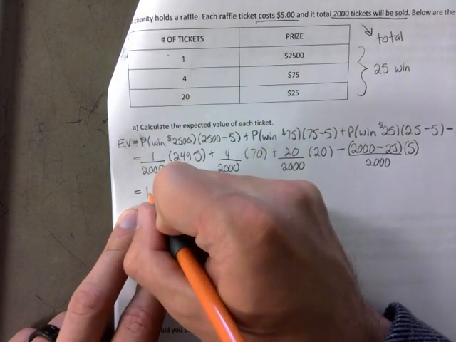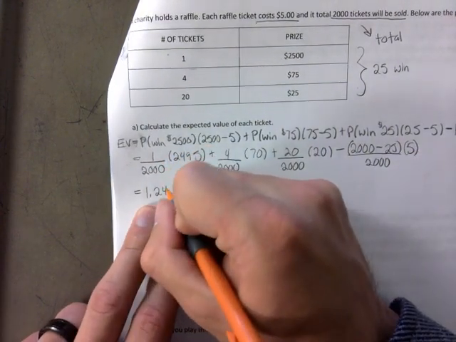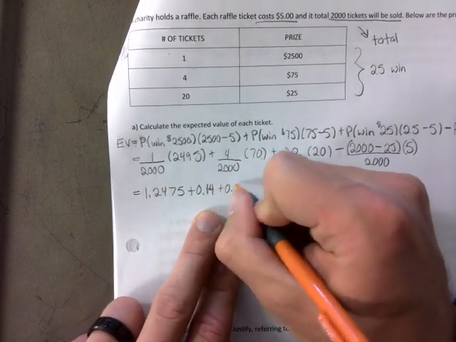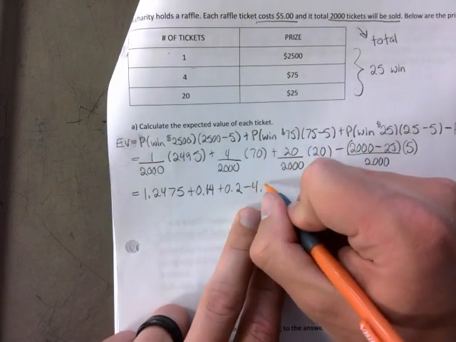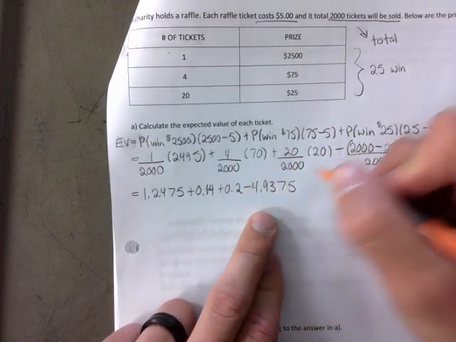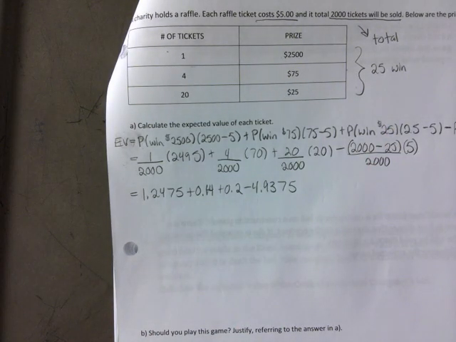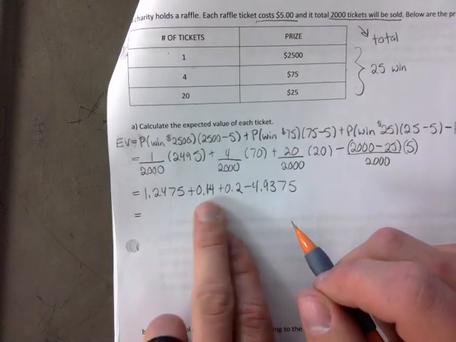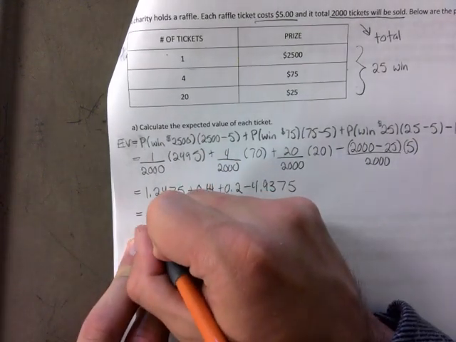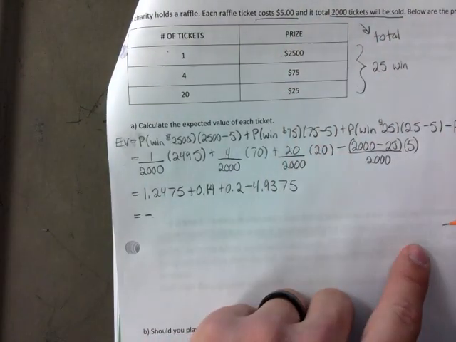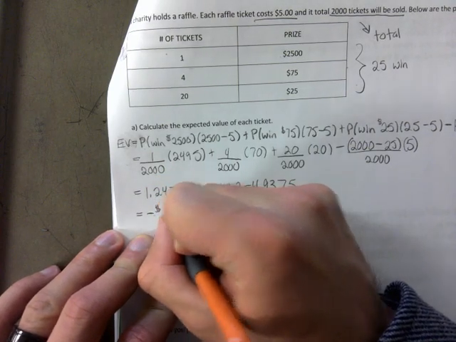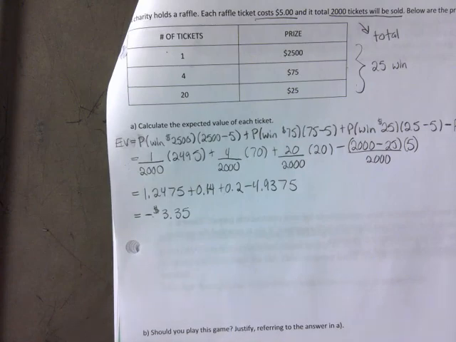Right, so now if you plug this into your calculator, you should get these numbers here. Plus 0.2 minus 4.9375. So I just rounded to 4 decimal places when calculating each term. But when I sum these up, I get negative 3.35.